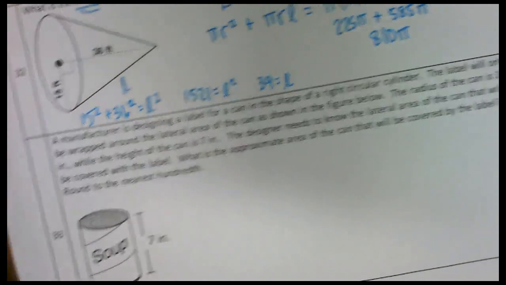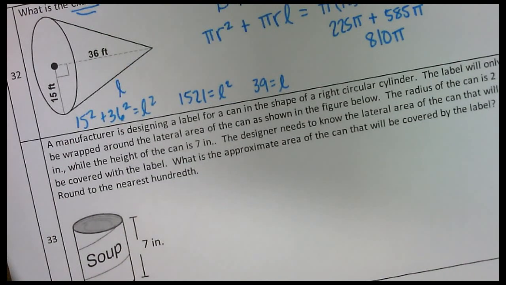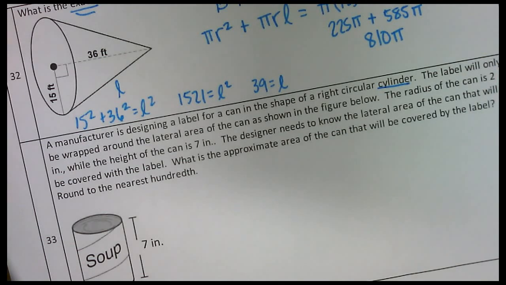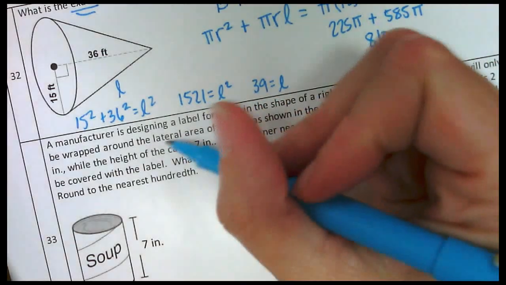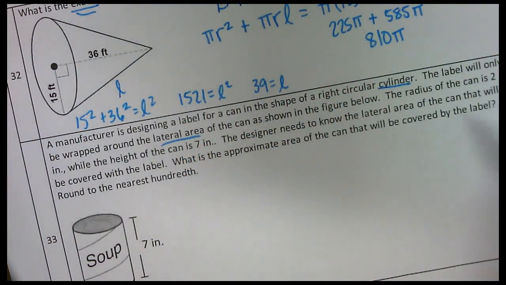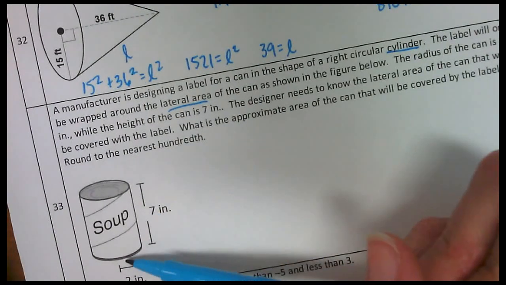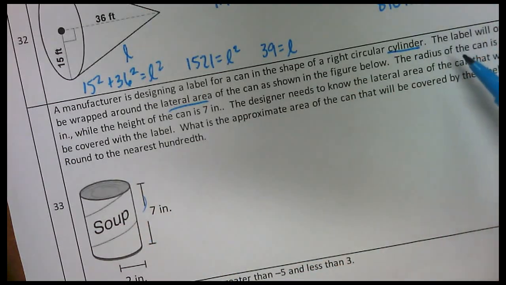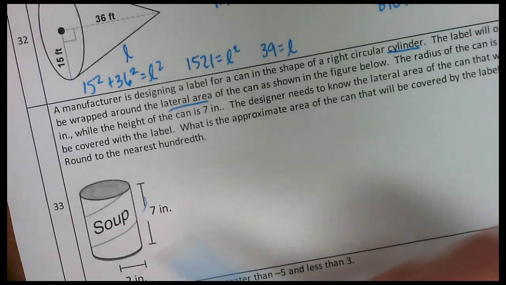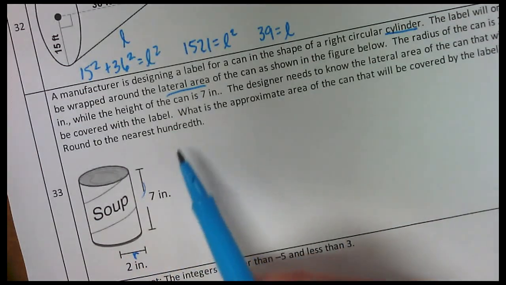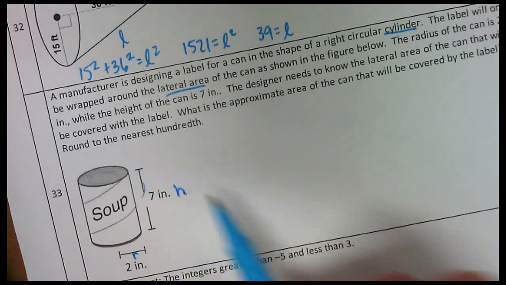Alright, next one we've got a word problem. A manufacturer is designing a label for a can in the shape of a right circular cylinder. The label will only be wrapped around the lateral area of the can as shown in the figure below. That means not the top and not the bottom, it's just the label. The radius of the can is 2 inches, which is marked down here, so this is R. The height of the can is 7, so this is H.